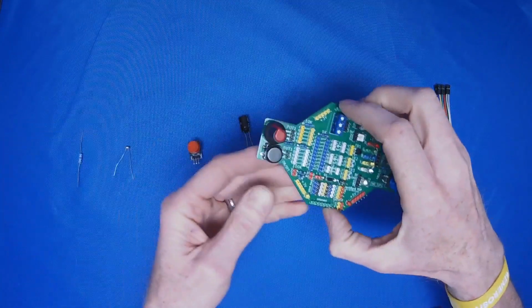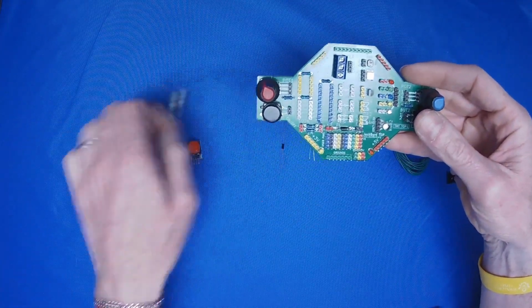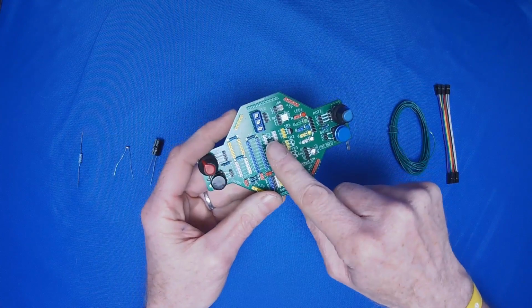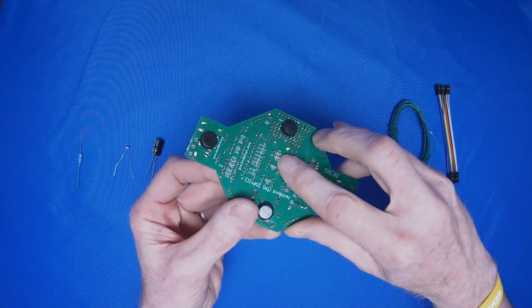And on the top, I've got two of those guys here. Oh, and the capacitors on the top are these three in the middle. And they're actually underneath. You can see them, they're surface mount parts.